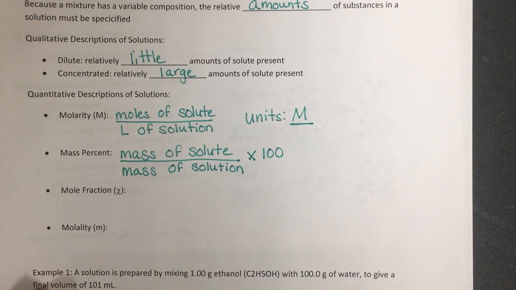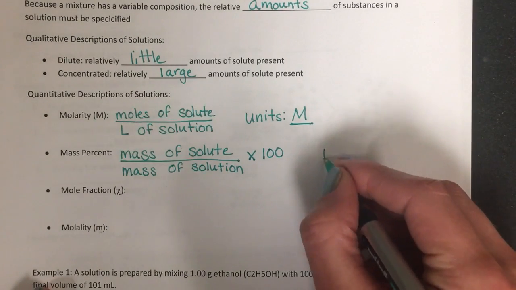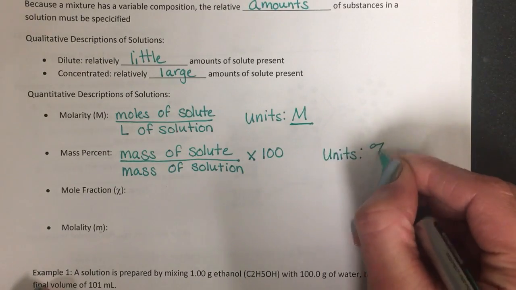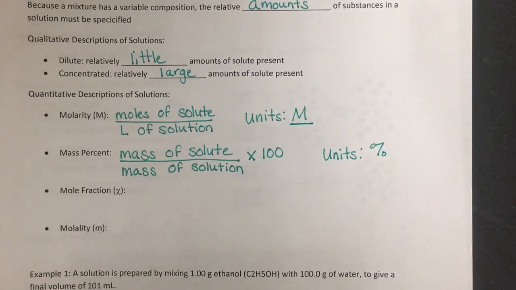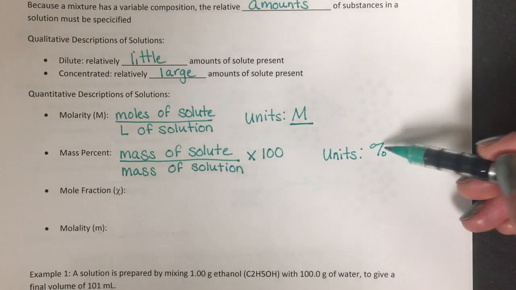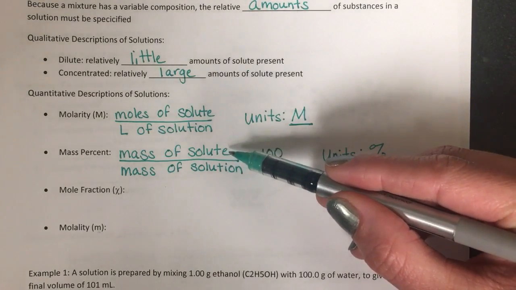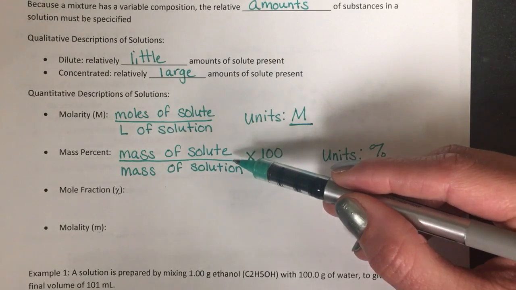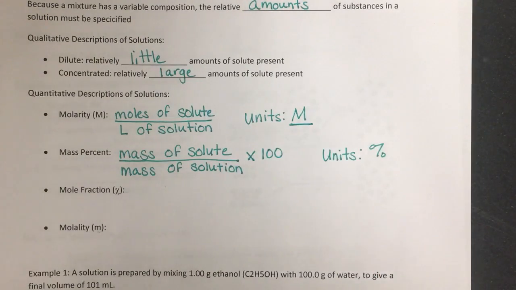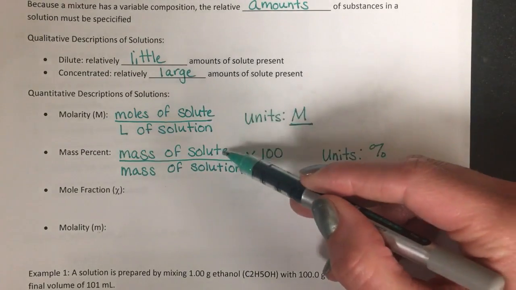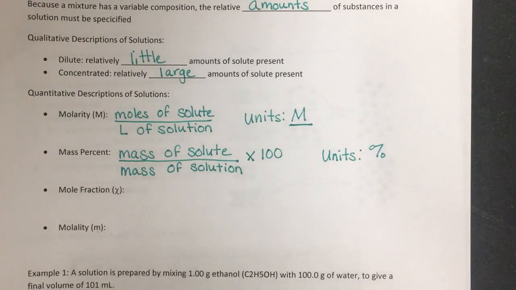Now, because I'm looking for mass percent, when I have units of this, it's going to be in terms of percent, but it's going to be percent of my solute. So if I was looking at salt water, I would say my solution was, for example, 37% NaCl. So I'm talking about how much of my solute is dissolved.